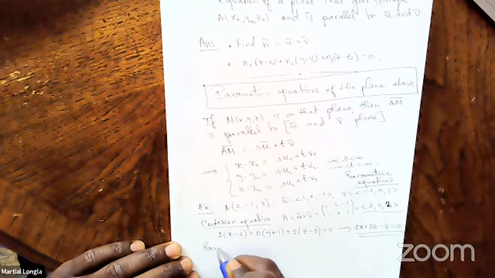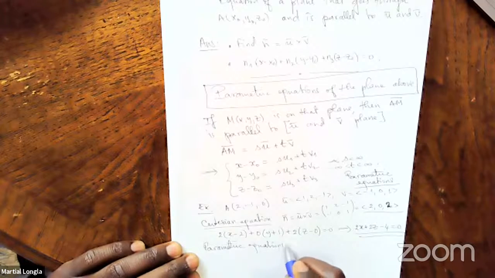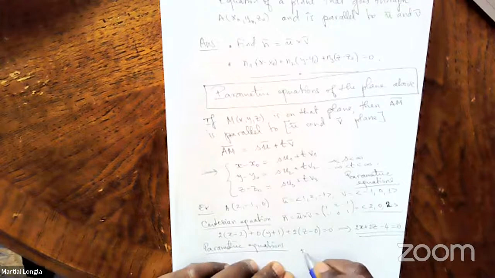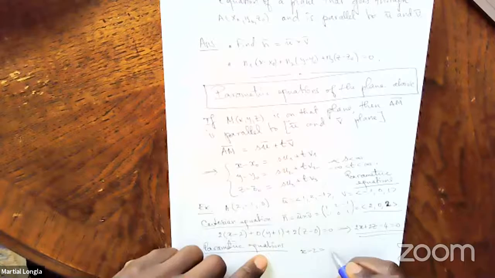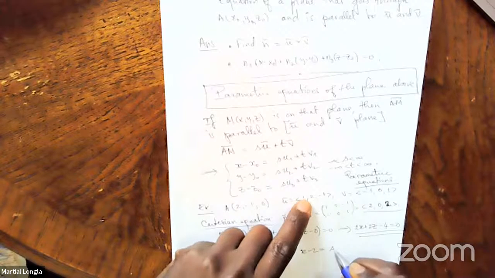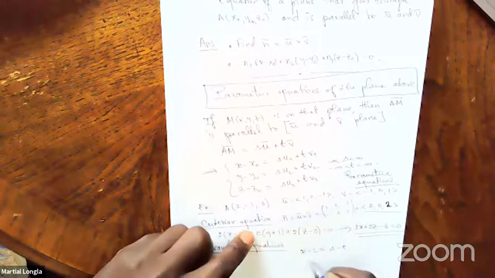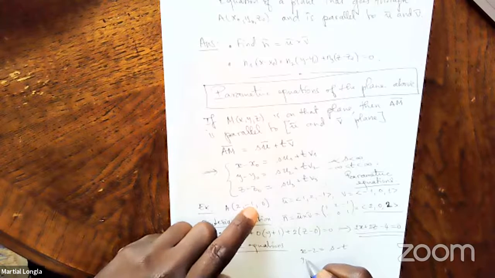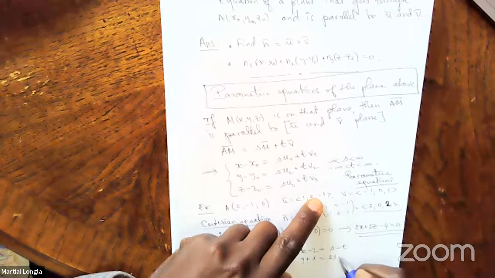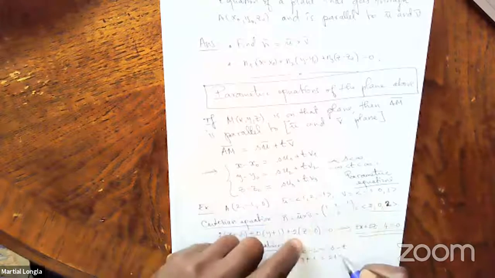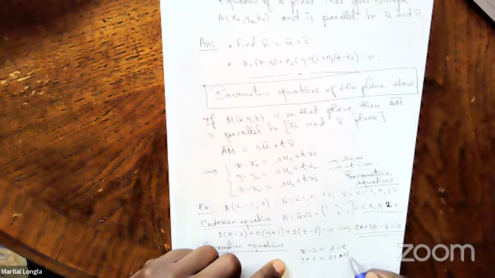Now, if you want parametric equations of that same plane, then you're going to have x minus x naught, x minus 2, equals s u1, u1 is 1, s times 1, minus t. y minus 1, y plus 1, equals 2s plus 0 t, so no t.